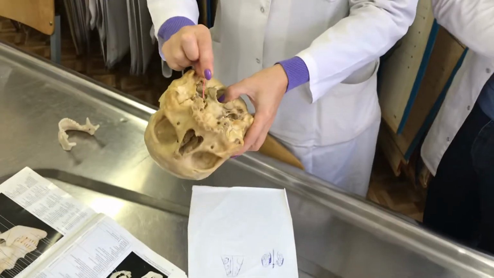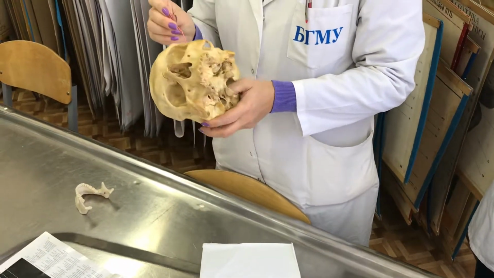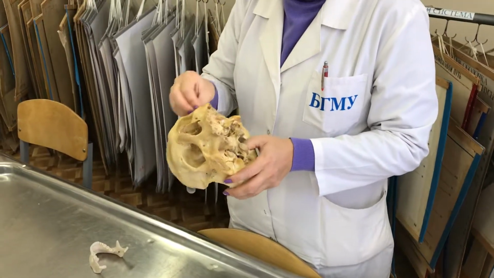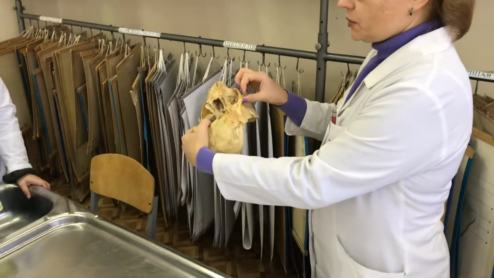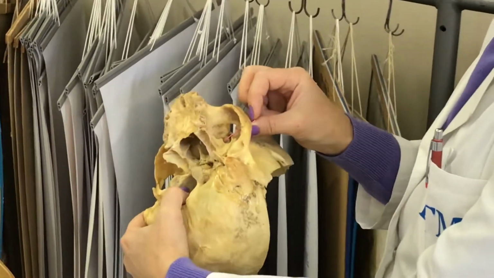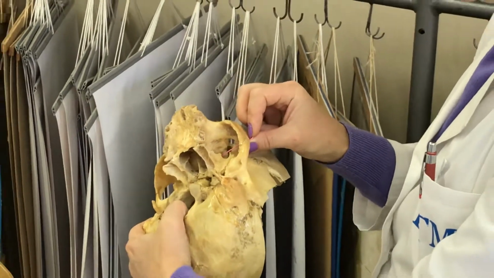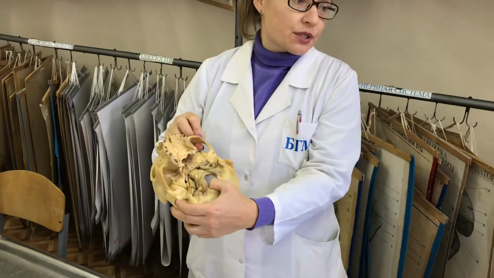Here it is. Two canals and two foramens. First, we have this foramen, the sphenopalatine foramen. I told about this. Where is it? On the perpendicular plate of the palatine bone, between the orbital and sphenoid processes.